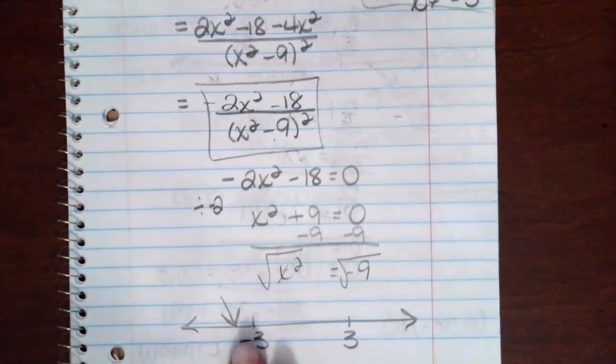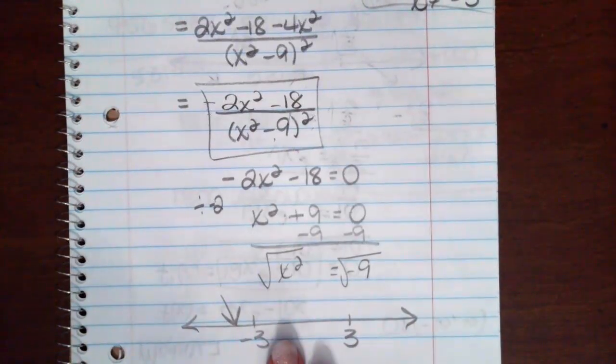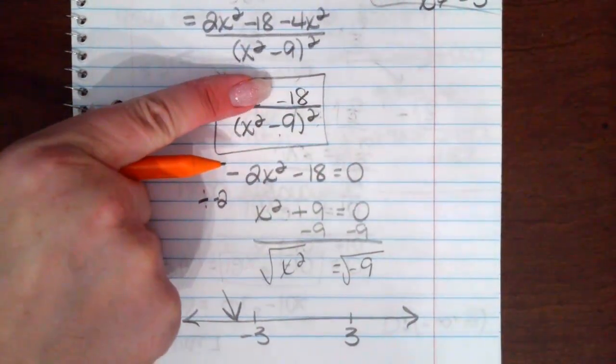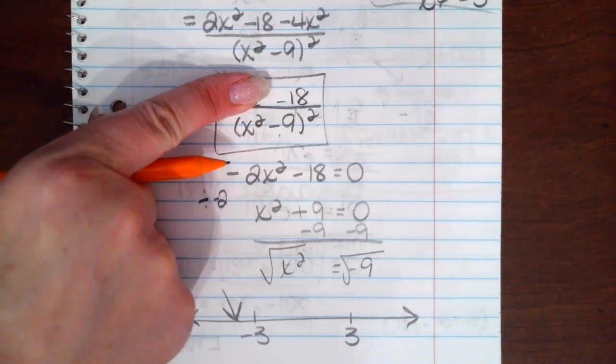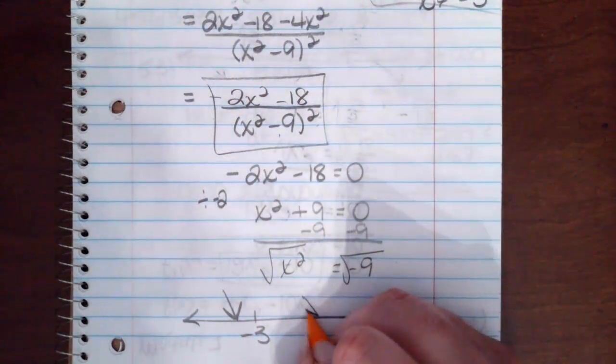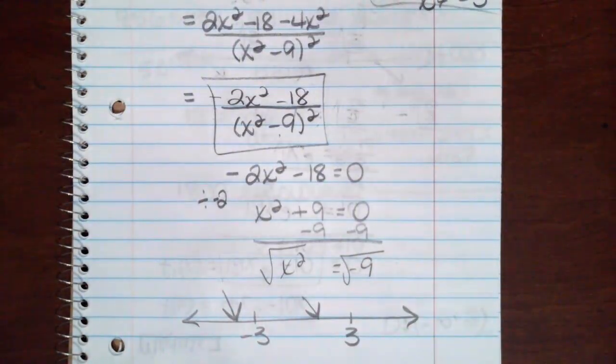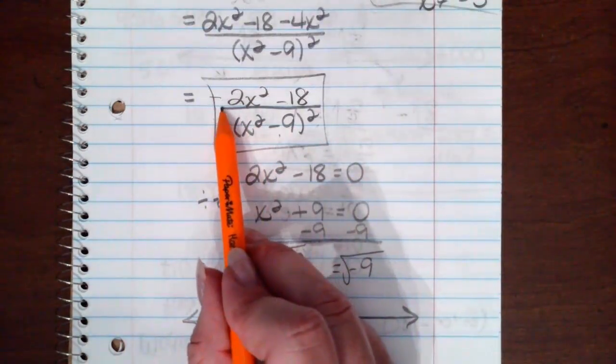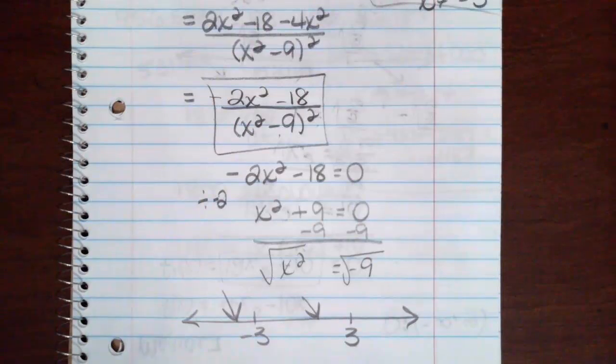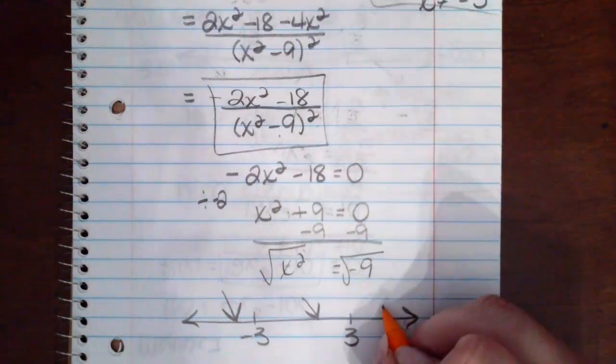Okay, what about between negative 3 and 3? Well, 0 works. So if we put in a 0, I get a negative 18 over something positive. I'm checking something. Negative 2 times negative 4 squared minus 18 is negative 50. Okay, what about after 3? After 3, we have 4. So negative 2 times 4 squared minus 18 gives me negative 50.